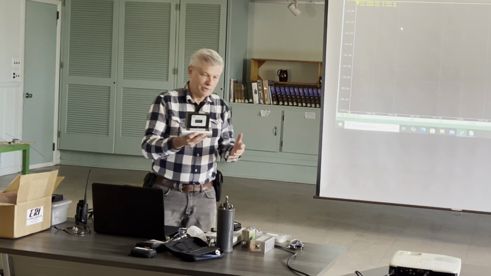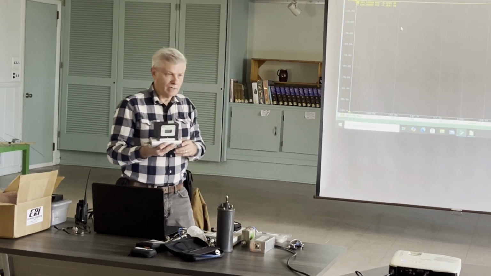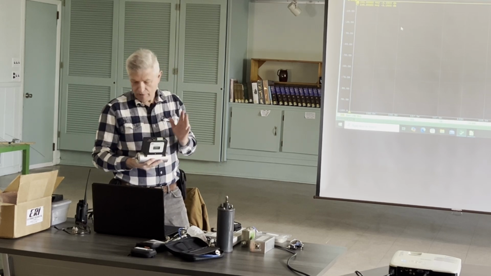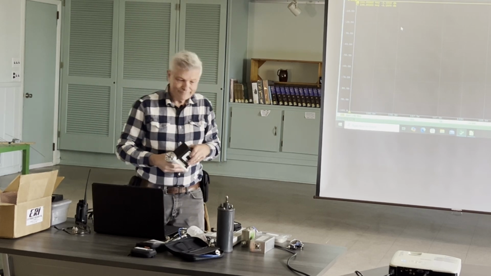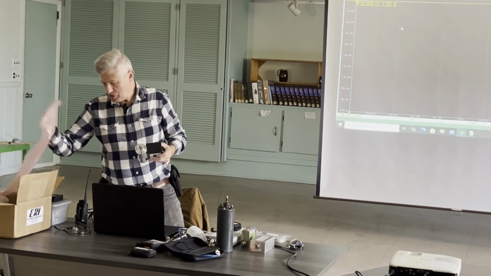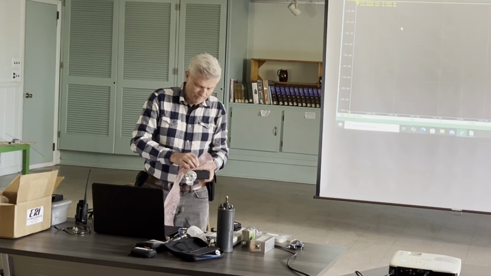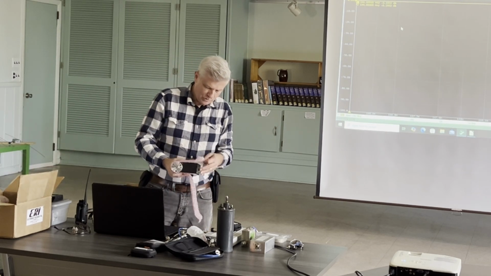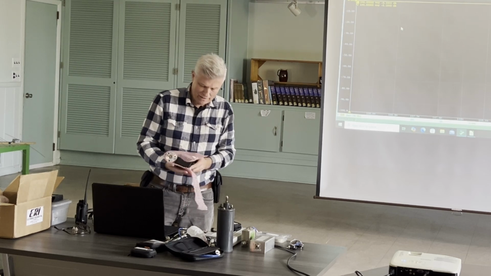So we make these with bigger lines. The biggest one we've ever put a line on was a 12-inch directional coupler, 12-inch in diameter. It was made for a non-broadcast application, something in industry, which I really can't say what it was for because we had an NDA that we had to sign.